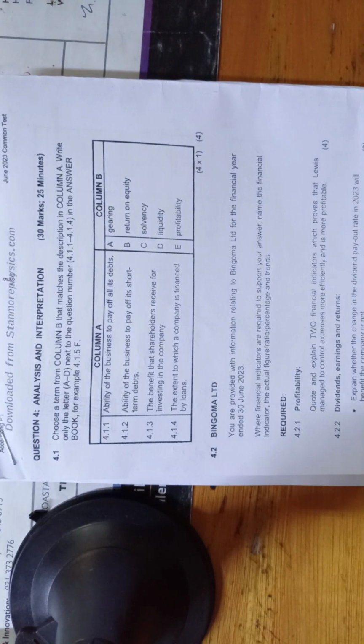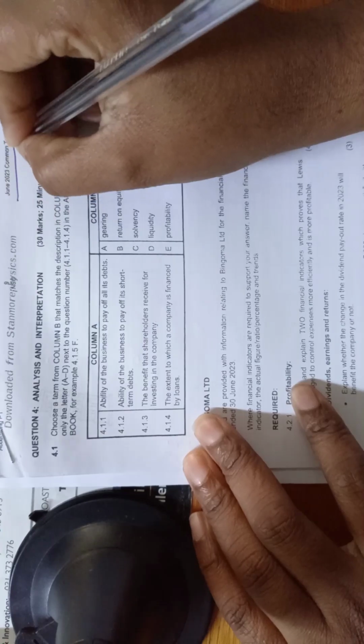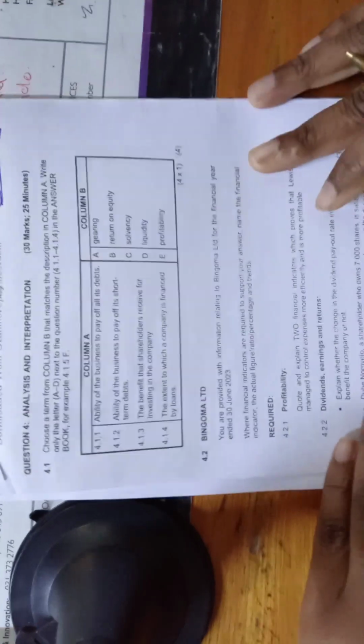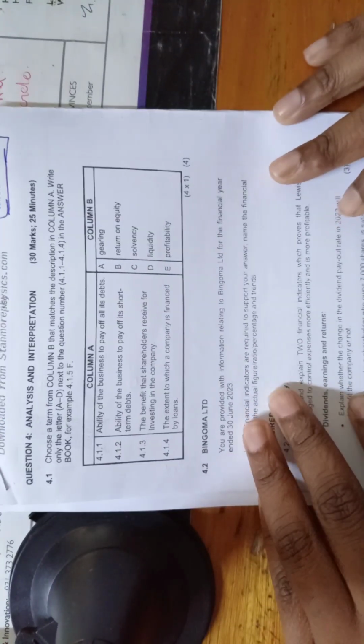Students, in this video I will be doing ratio analysis and we're going to do the June 2023 common test paper, which is good practice for your paper. Okay, let us start. It says choose a term from column B that matches the description in column A. Write only the letter A to D next to the question number and answer in the answer book. For example, 4.1.5 is equal to F.